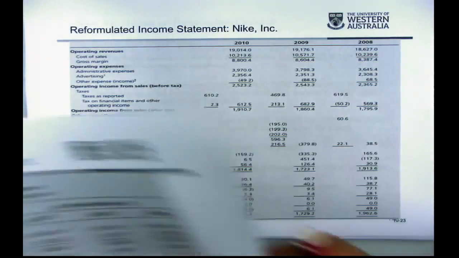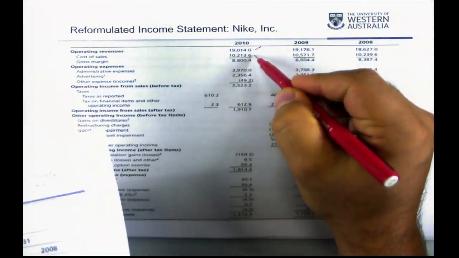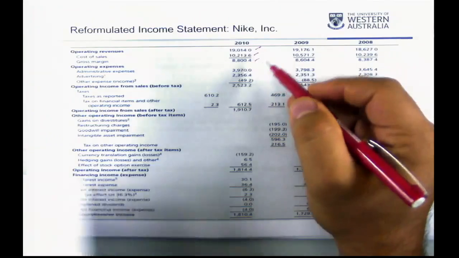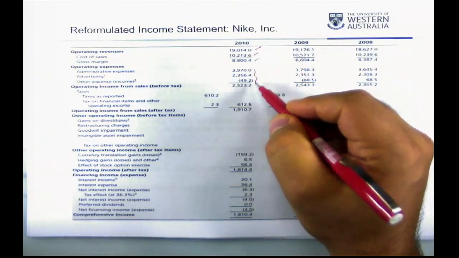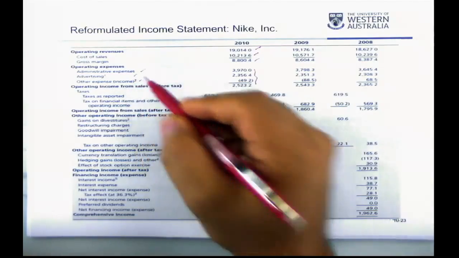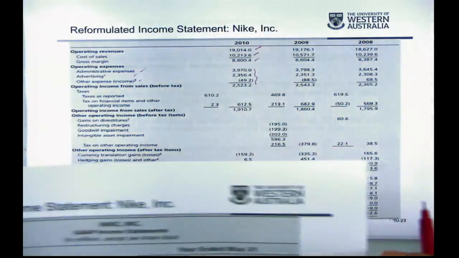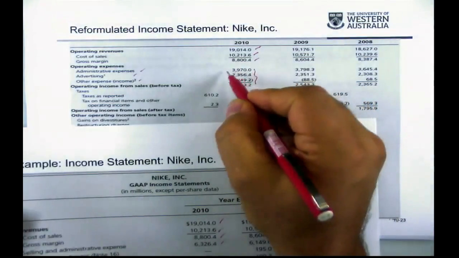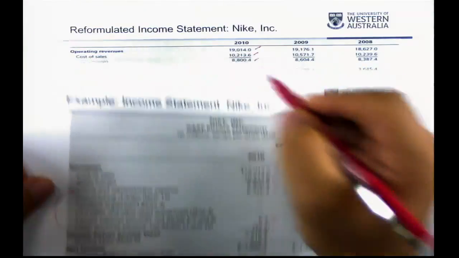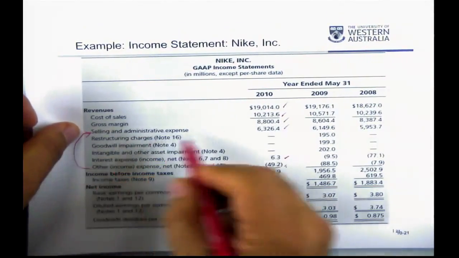So we start with revenues. We subtract the cost of sales, and that will give us the gross margin. Then we subtract other operating expenses. This is operating expense, operating expense, operating expense. Note that the sum of these two gives you the selling and admin expenses.